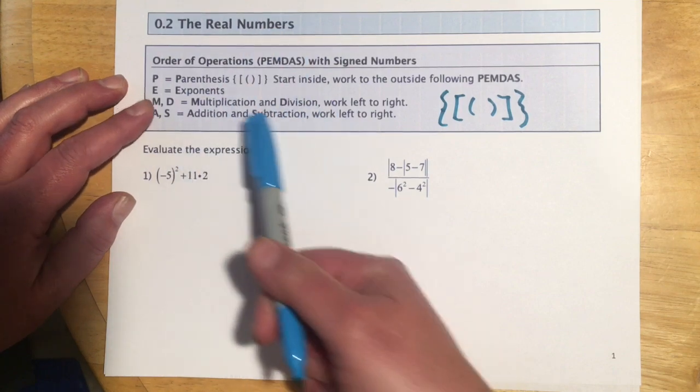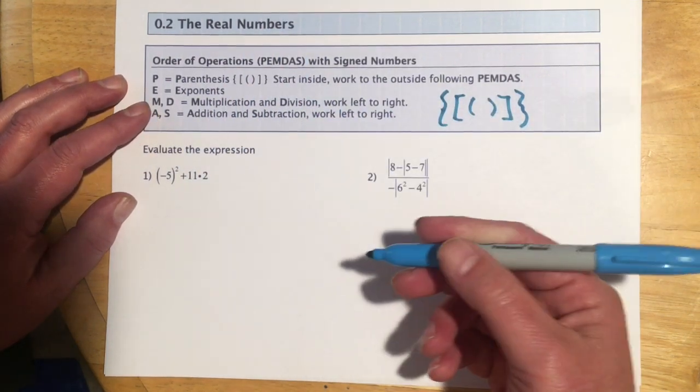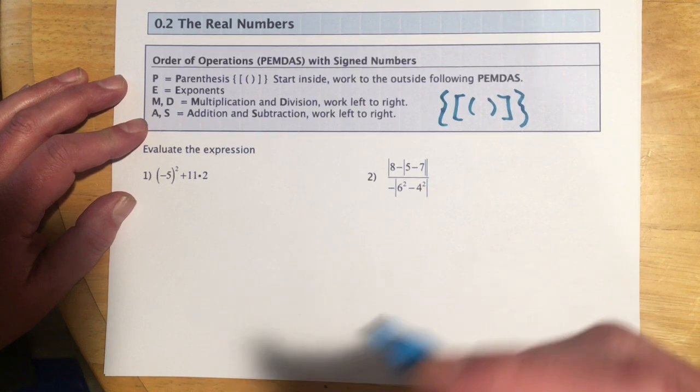Exponents are pretty much exponents. Multiplication, division, we work left to right. Same thing for addition and subtraction.